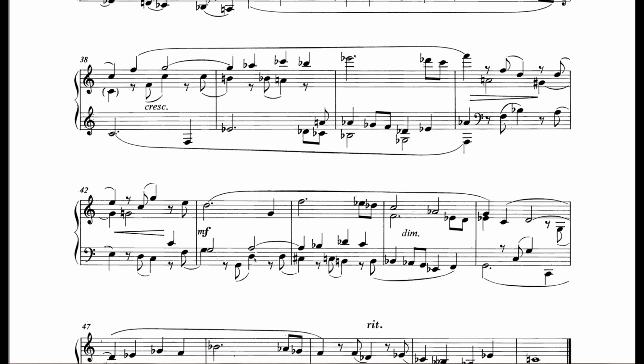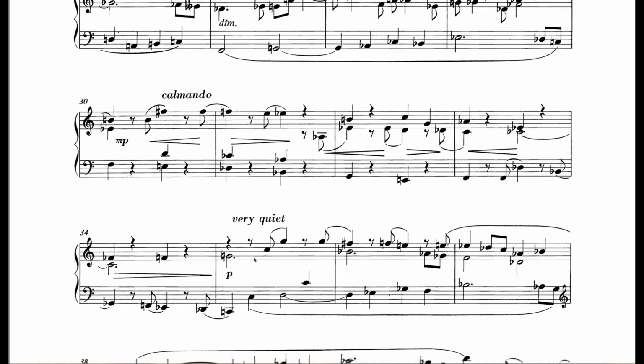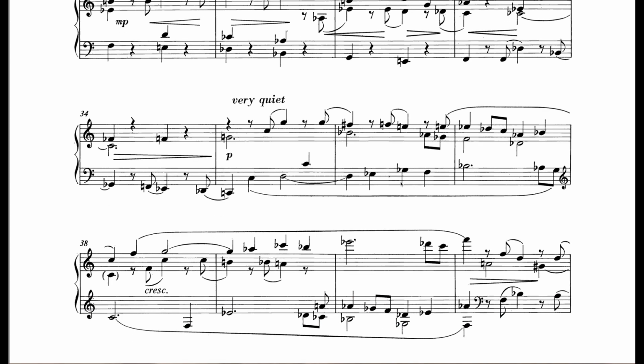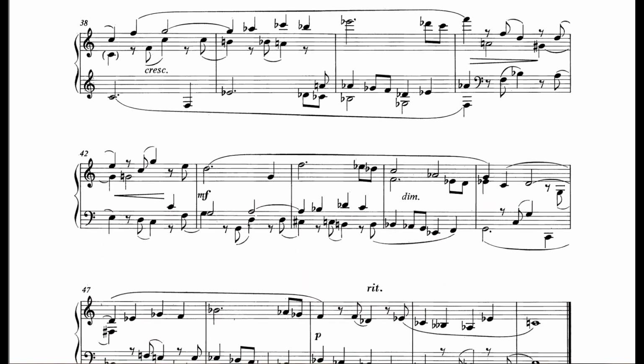Now notice how it was always the other way around. He had the first subject on the bottom, the second subject on the top here. Here it's the other way around.